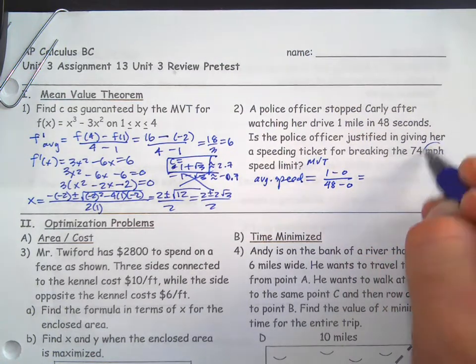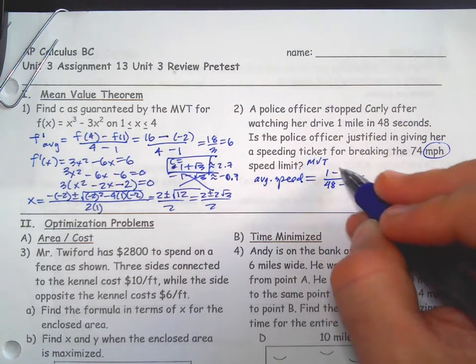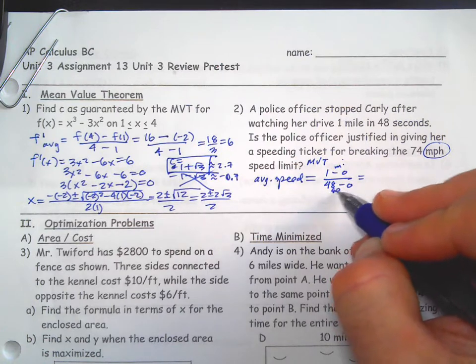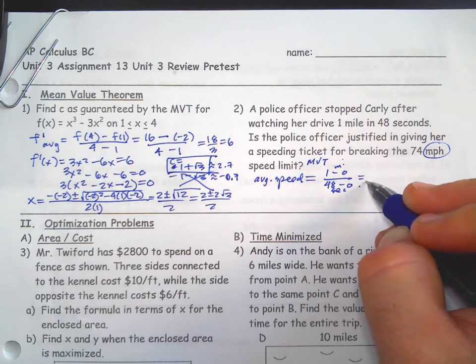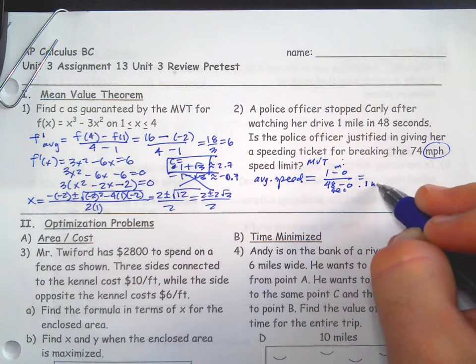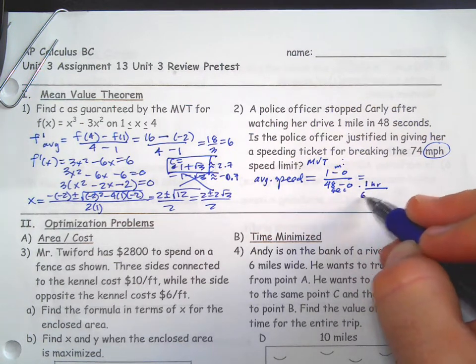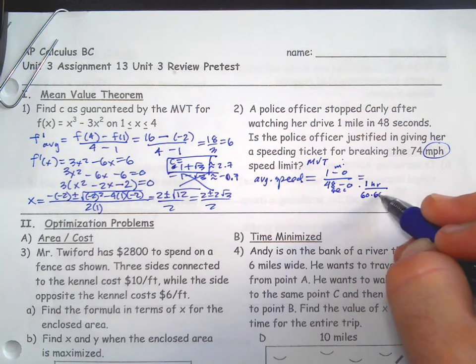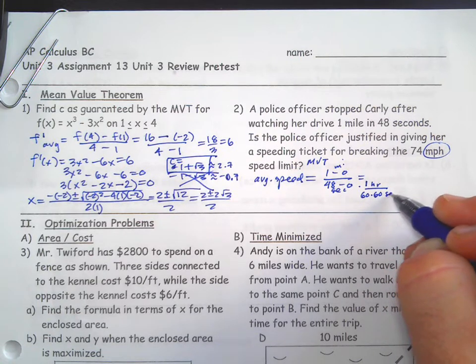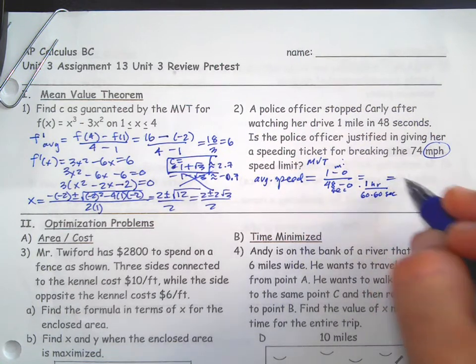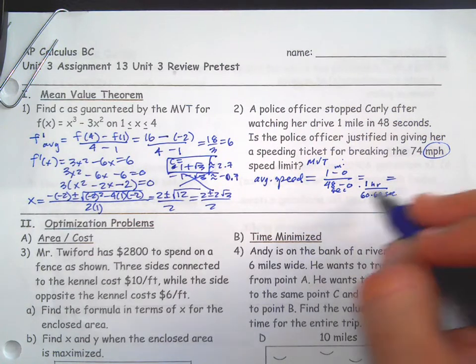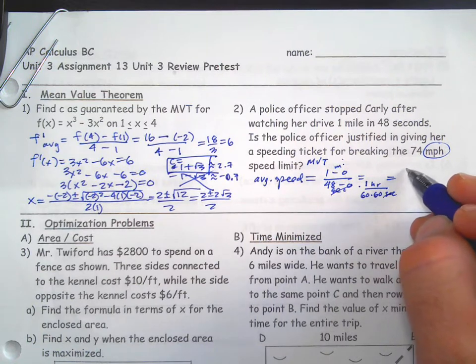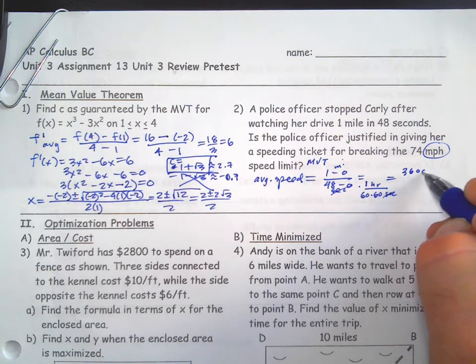But I think we want to get it into miles per hour. So this is miles per second. So we want to change these seconds to hours. So we're going to multiply by 1 hour over 60 minutes times 60 seconds. Right? So then the seconds go away. So we get 3,600 over 48 miles per hour.